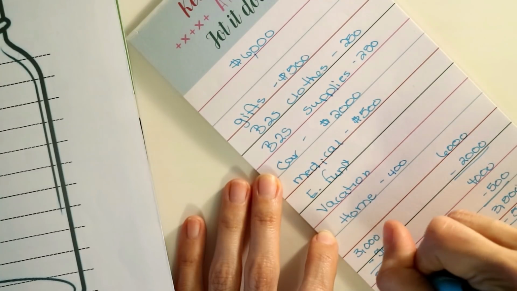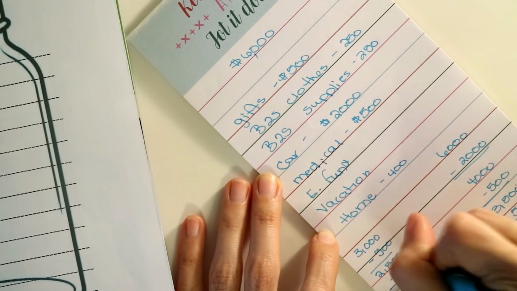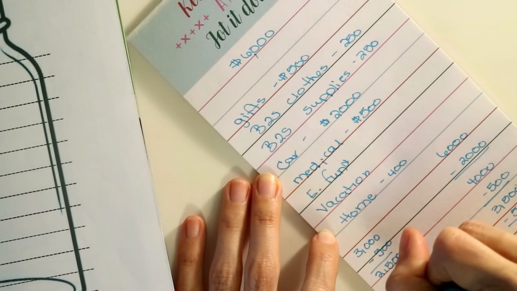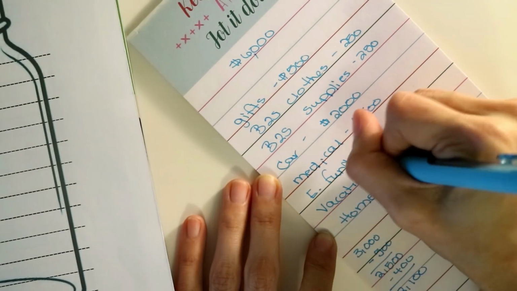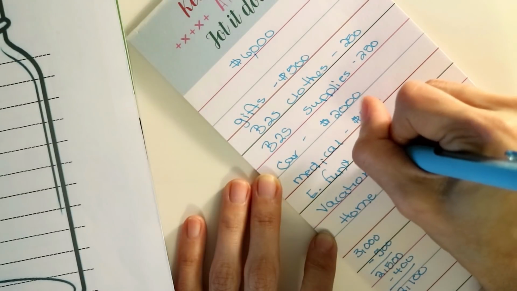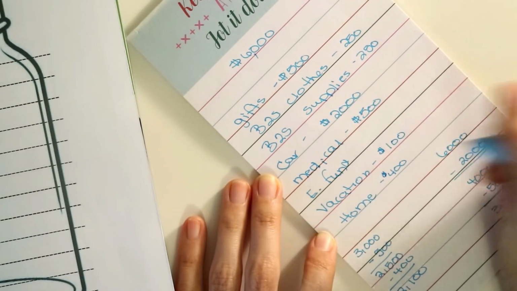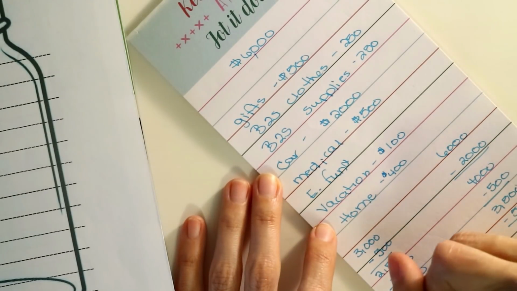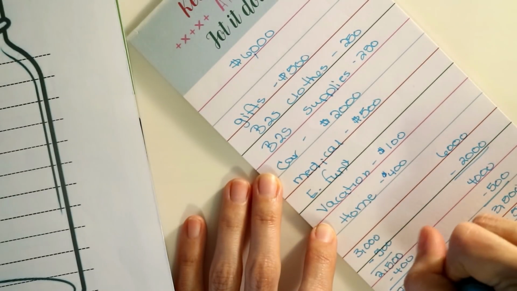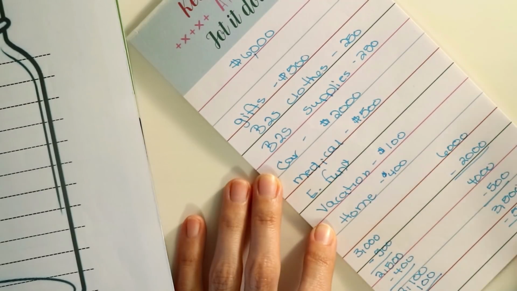So minus 400. So that leaves us with $2,100. I'm going to put 100 in the vacation. Like I said, this is not a priority to me right now, but I kind of feel like I should start putting something towards it at some point, or I'll just never do anything with that. So that leaves us with $2,000.